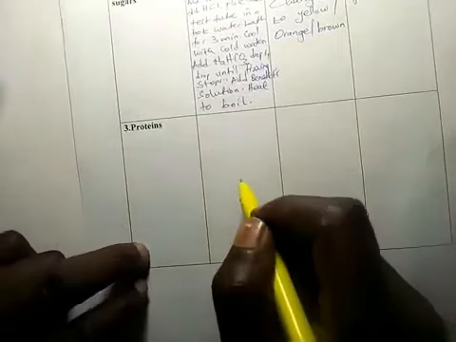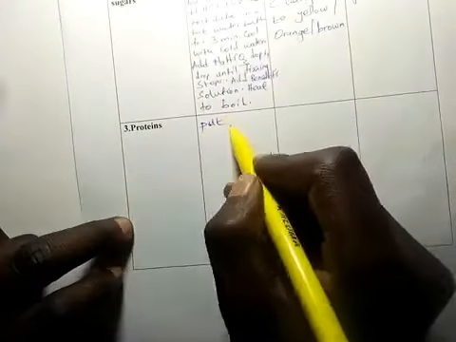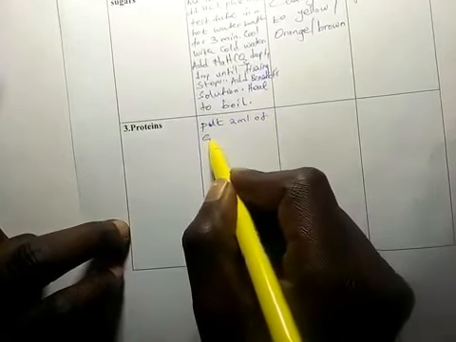Now for procedure 3, for test for proteins. Now you are required to put 2 ml of the food substance in a test tube.